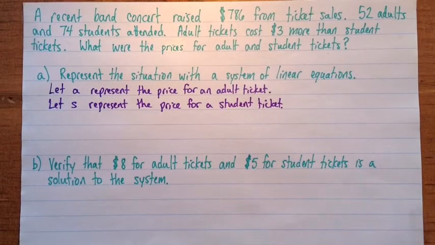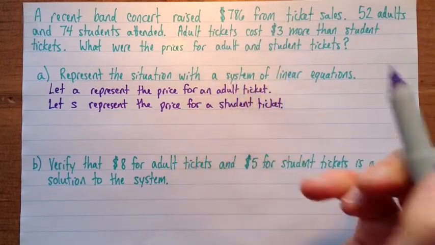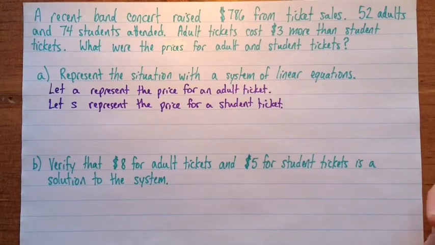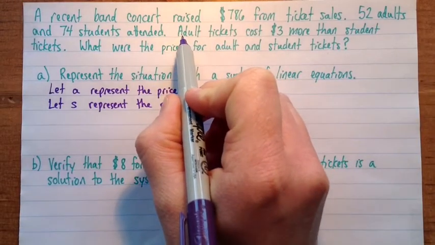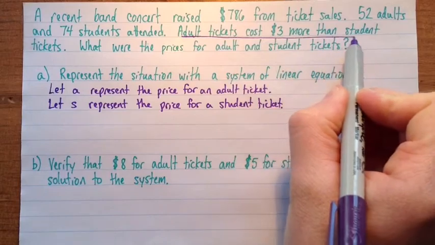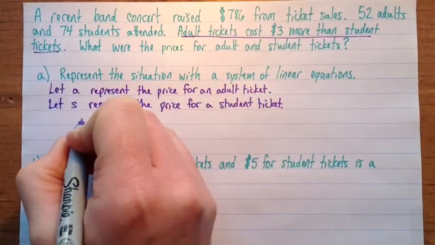So we're going to have two equations here. One is going to be about how much they raised altogether, and the other one is going to be about this information: adult tickets cost $3 more than student tickets. I think this might be a little bit easier, so let's start with that one.